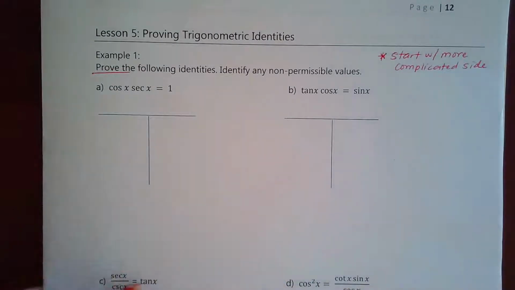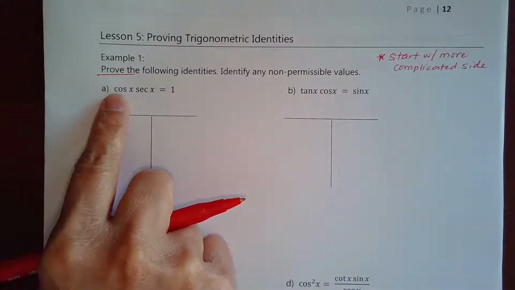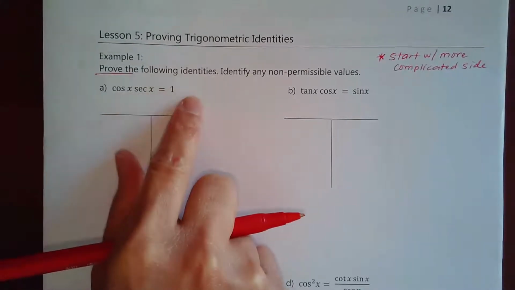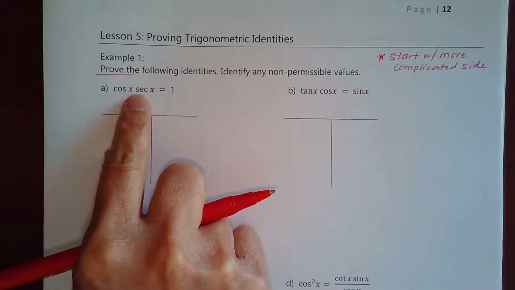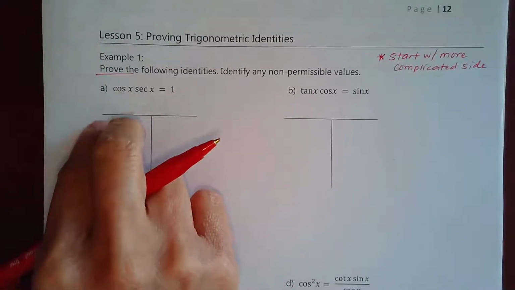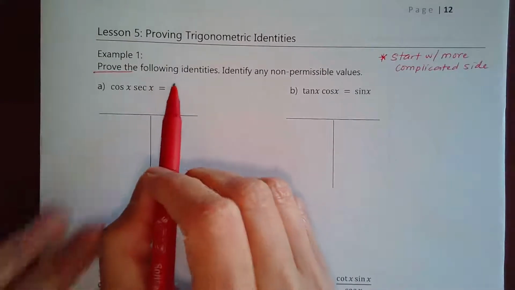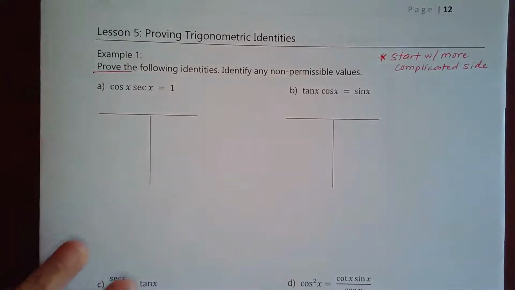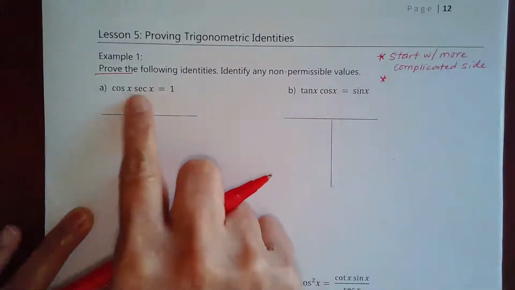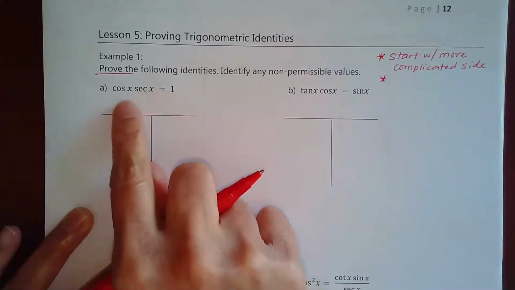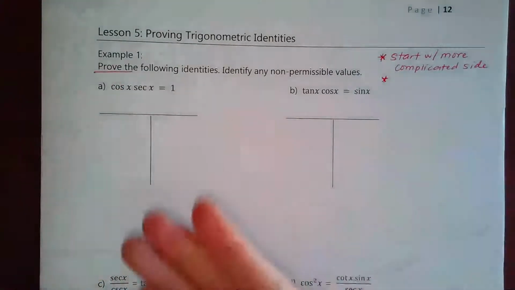For example, this one here: cos of x times secant of x is equal to 1. I'm going to start with this side because it is more complicated, and work it out so that I can see that it boils down to just 1. Also, even though there's an equation, what we're trying to do is prove that the left side is equal to the right side.